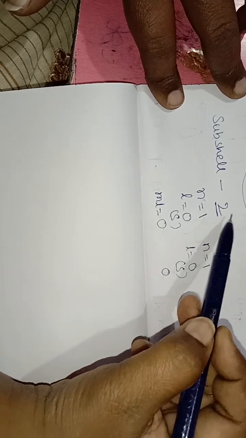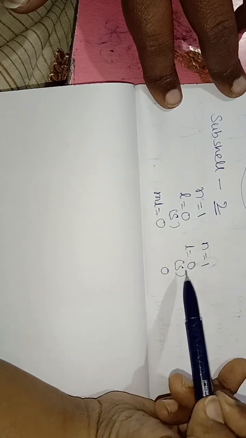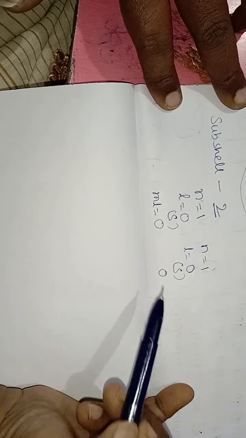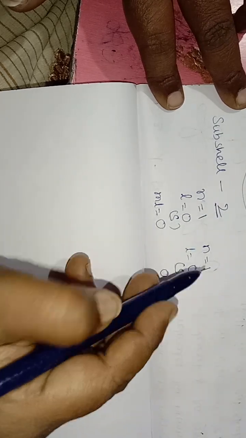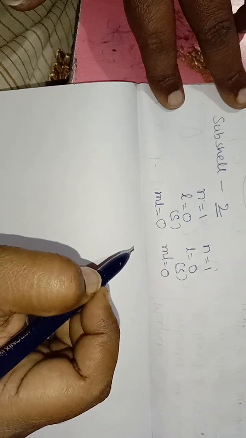But no 2 electrons should have the same quantum numbers, and here all the values we are getting are the same. Only one thing changes: the spin of the electron.